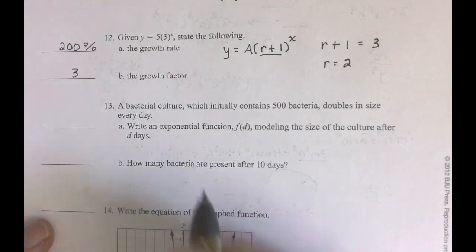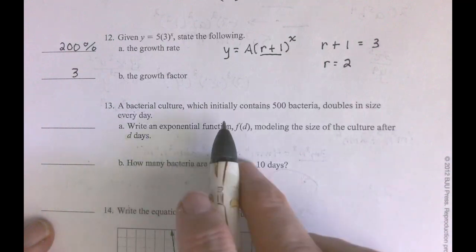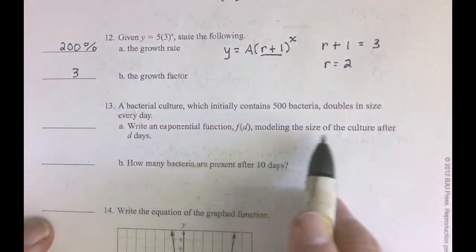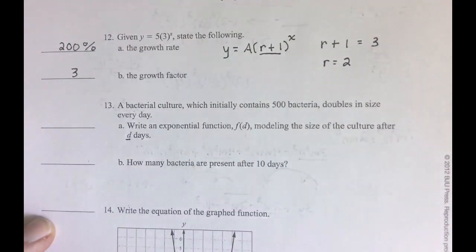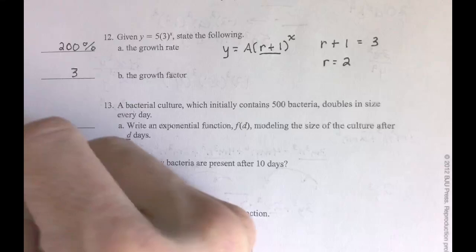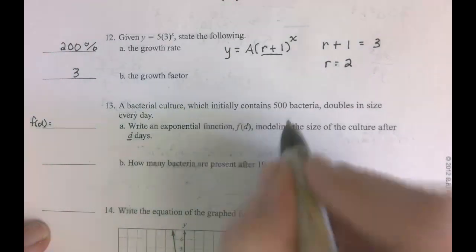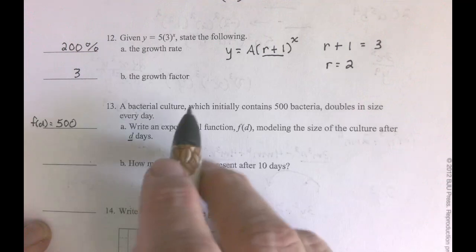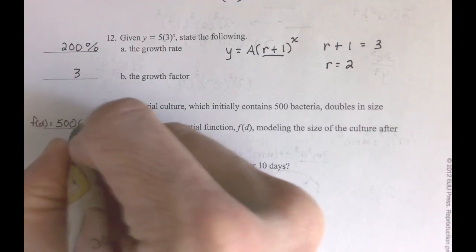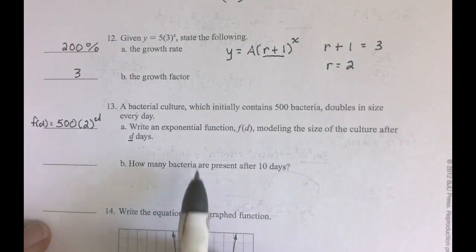Okay, next one, a short word problem. We've got bacteria. Initially has 500, doubles in size every day. Write an exponential function like this, modeling the size of the culture after d days. So d is going to be our variable, and it's not too bad. I'm going to call this f of d. What did we start with? 500. What is it doing? It's doubling in size. That's the growth factor. So let's just do 500 times 2 to the d. Not a whole lot of math for that problem.